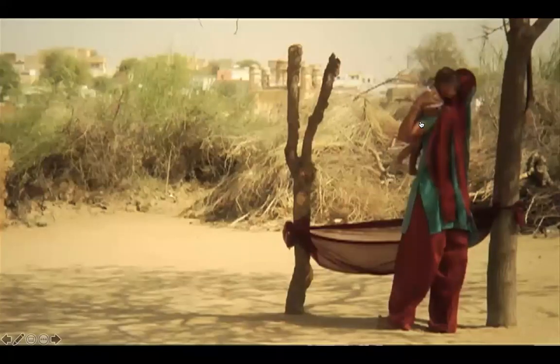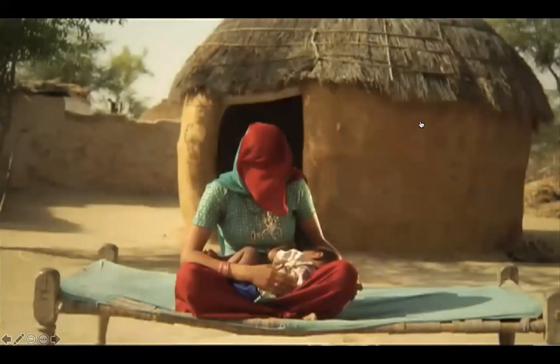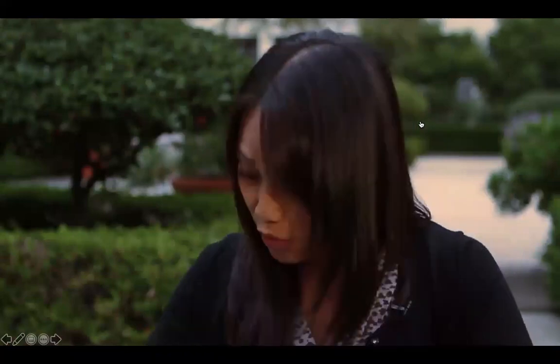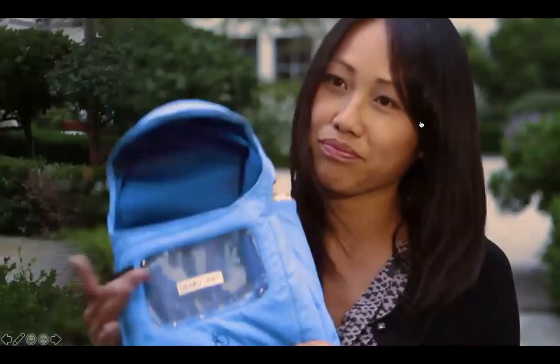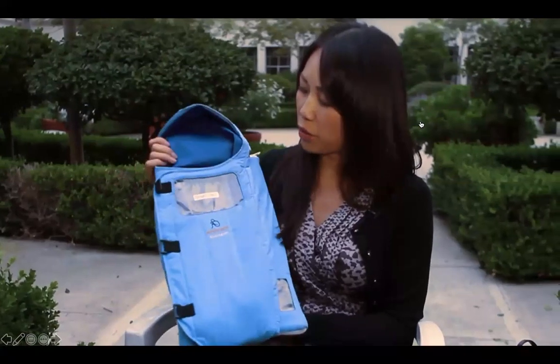So based on the research we did in India, we realized that what was needed was not just a lower cost version of what exists today, but something that works without a constant supply of electricity, that's easy enough for a mother or a midwife to use, that's portable, that's really easy to clean. And what we've come up with looks like this. This is the Embrace infant warmer. It looks like a little sleeping bag for an infant.